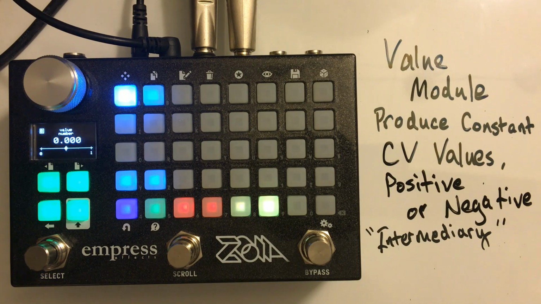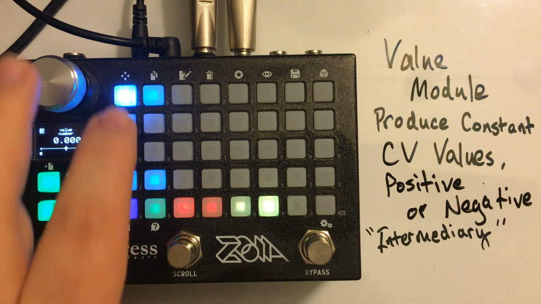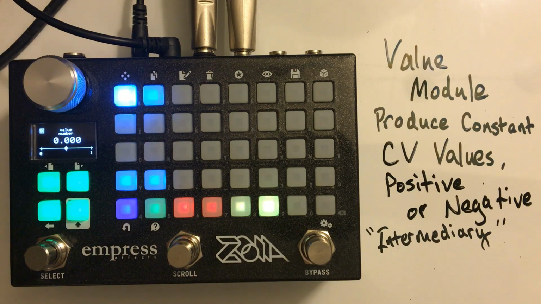We can send it on to the destination. We can send it a lot of different places. So it's a useful hub for other CV modulations, a place where you can sum everything together without affecting the output of that sum. So that's why I've described it as an intermediary.